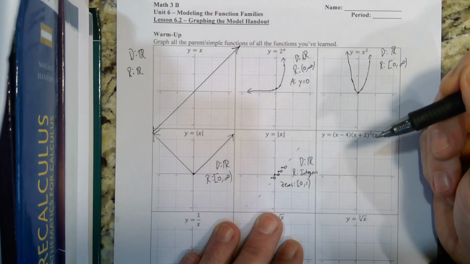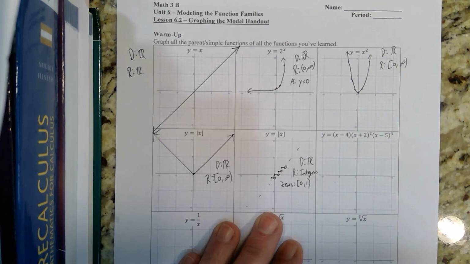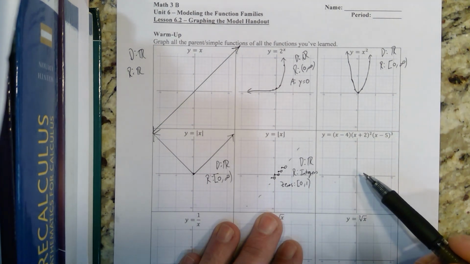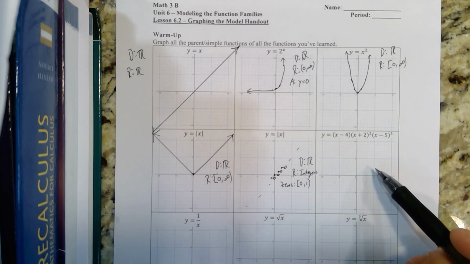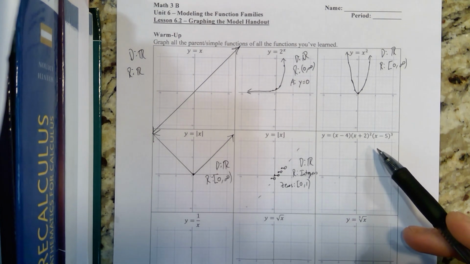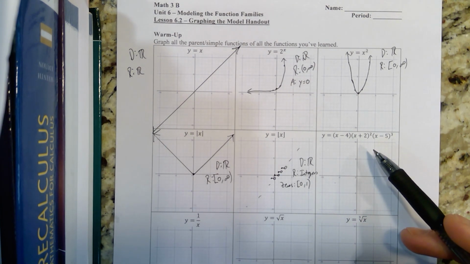Okay, moving on. Our next one, this is a polynomial. It really isn't the parent. We don't necessarily have a parent for polynomial functions, but this is just kind of a general polynomial function just to test to see if you could graph that successfully.